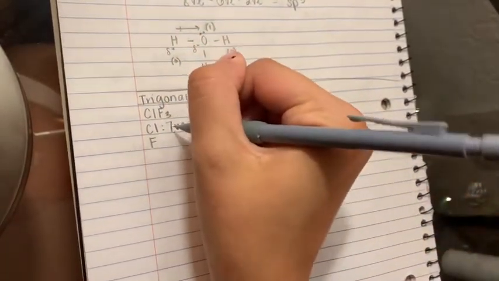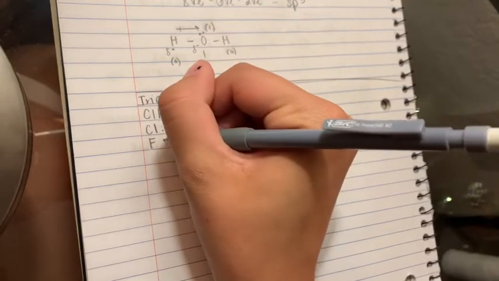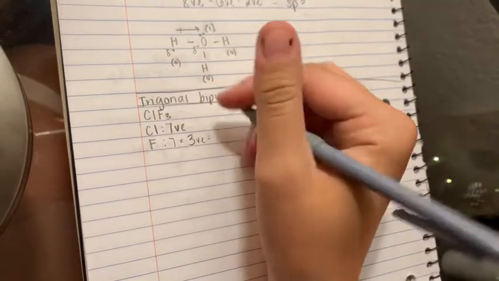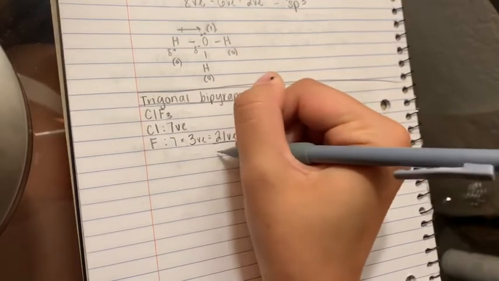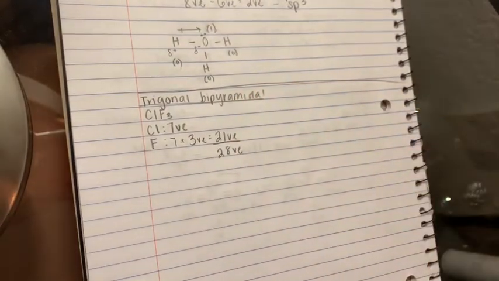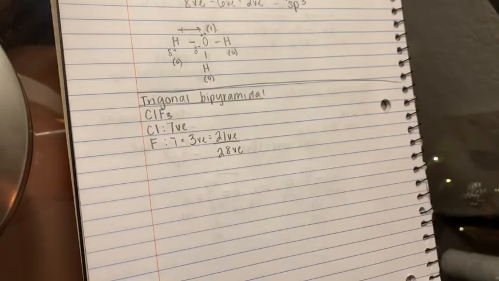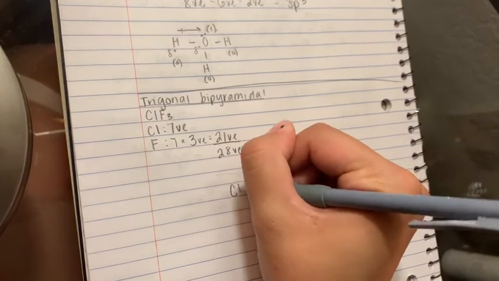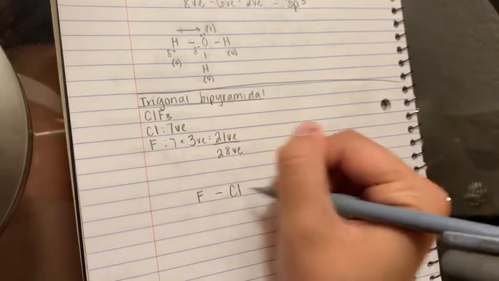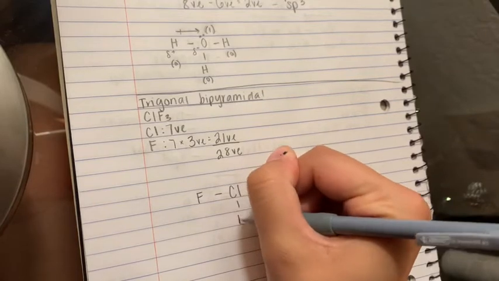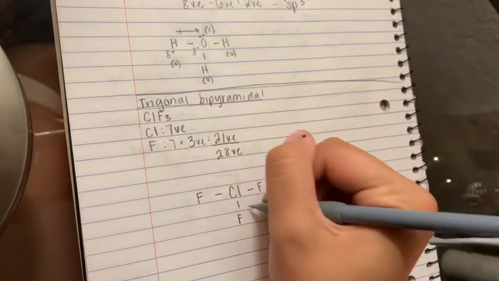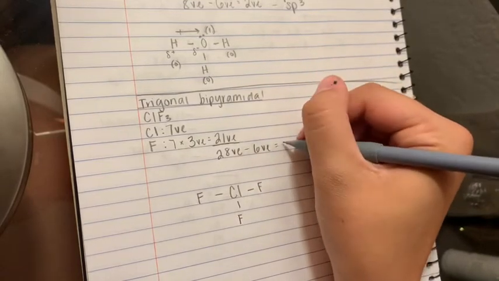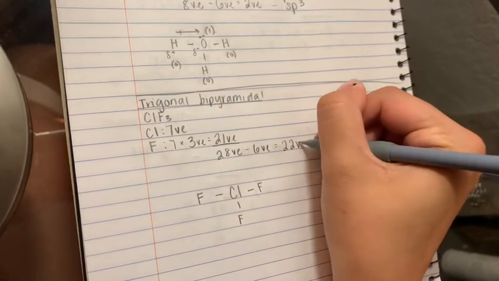Chlorine has 7 valence electrons. Fluorine also has 7, but that's multiplied by 3, and we get 21. Add them together, we have 28. So as we can see, the chlorine is less electronegative, so we put it in the center and connect it to the fluorines. And then we have 1, 2, 3, 4, 5, 6. So minus 6, we have 22 valence electrons left.